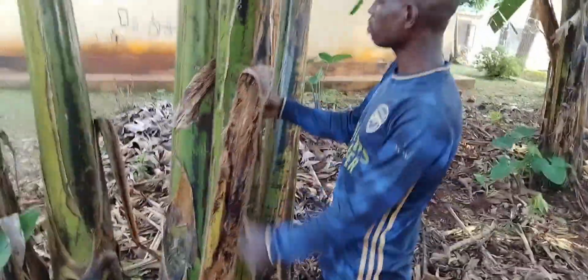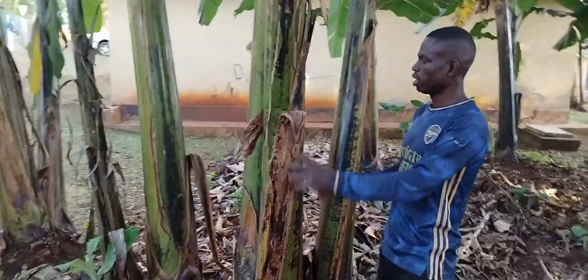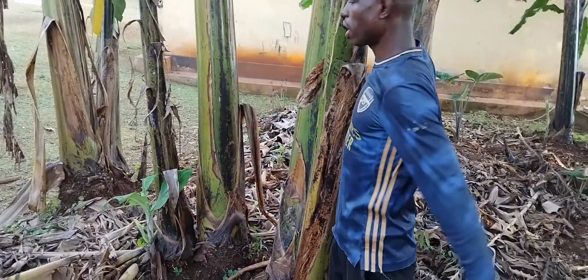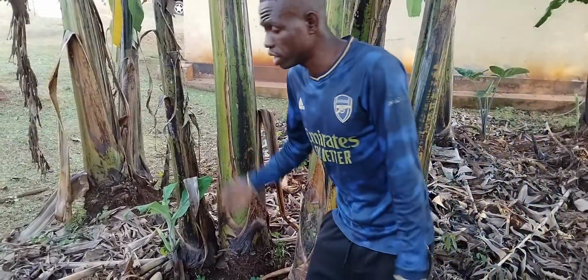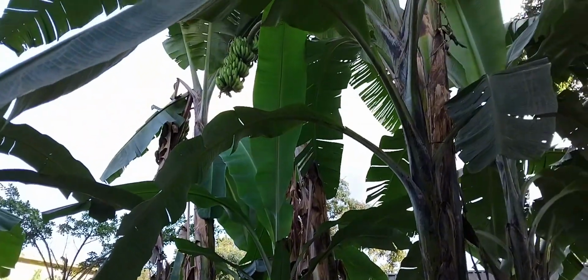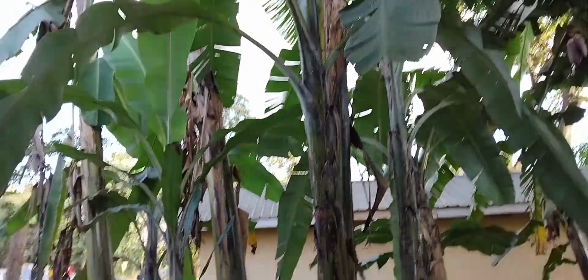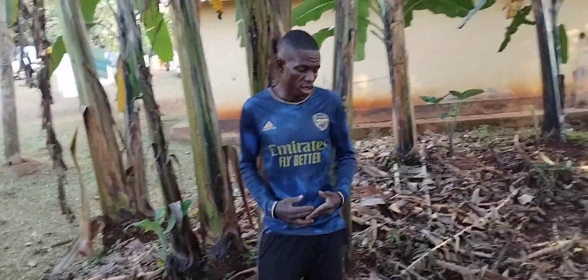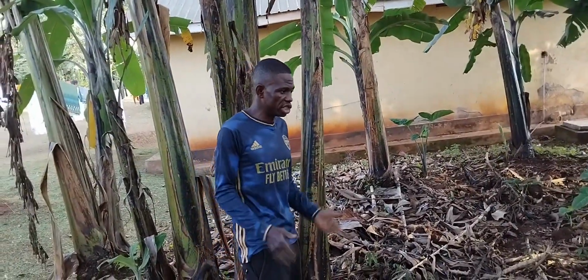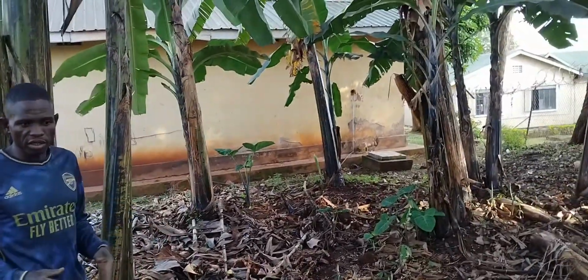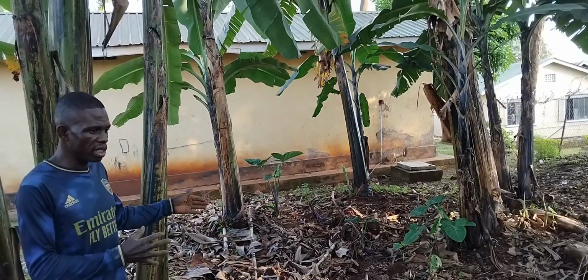Like here, this farmer was supposed to remove some of these other banana plants. They are useless, they are overcompeting. That's why, if you see, the bunch that is given is very small. That is the first mistake. The farmer is not considering thinning of the plants.